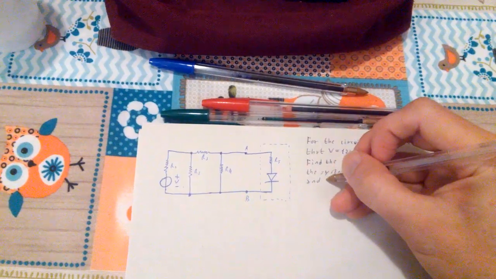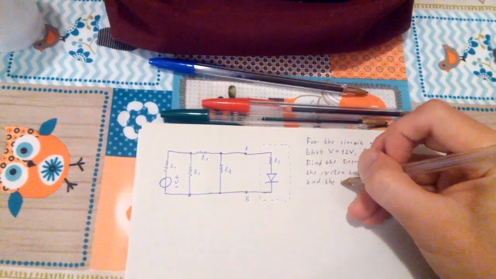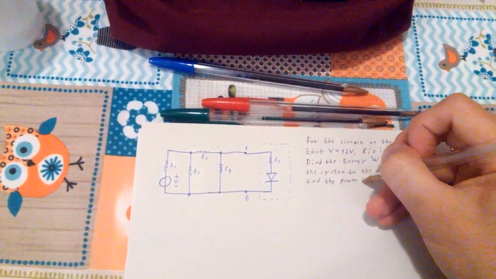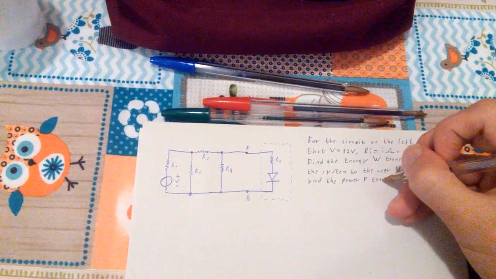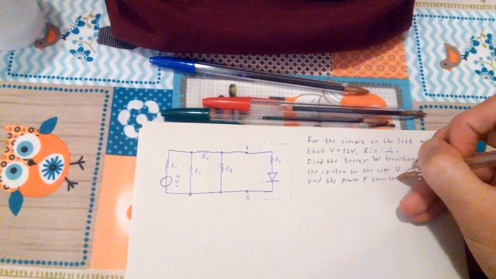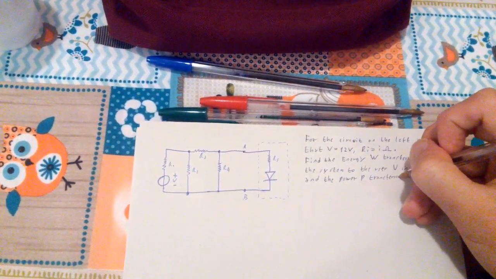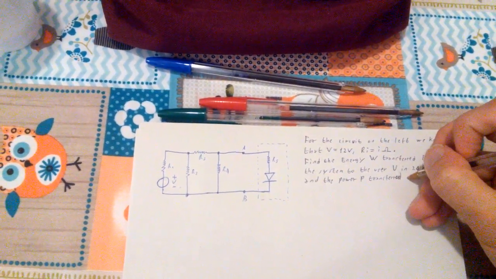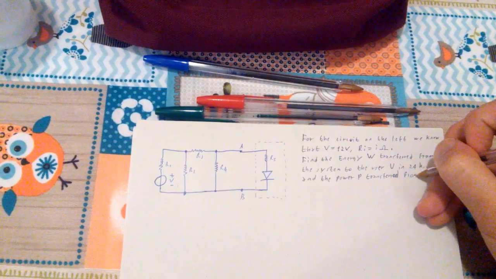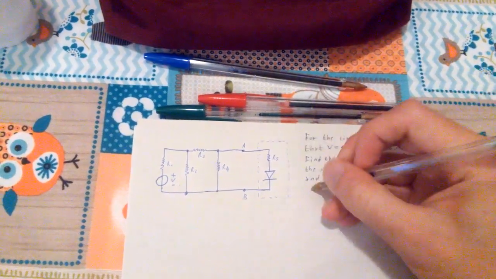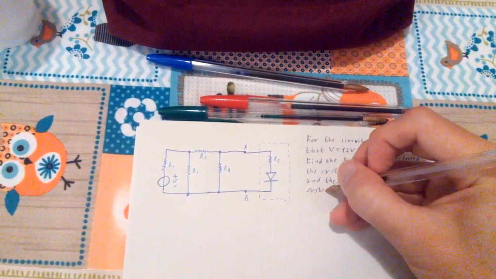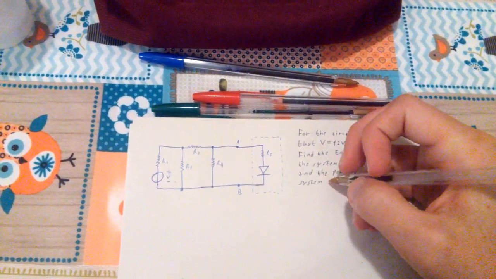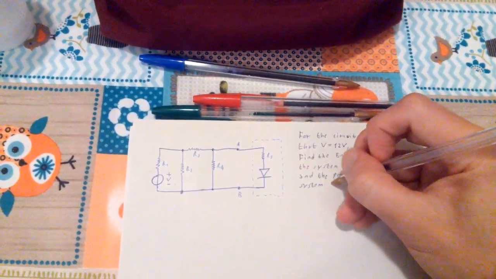and the power P transferred from the system to the user.